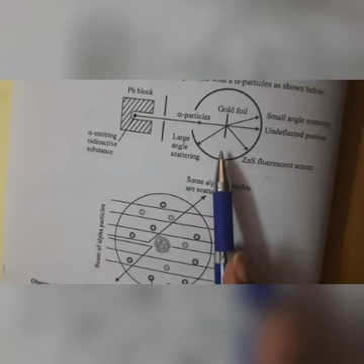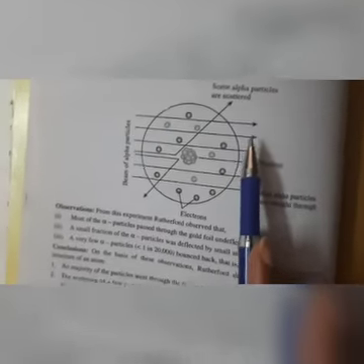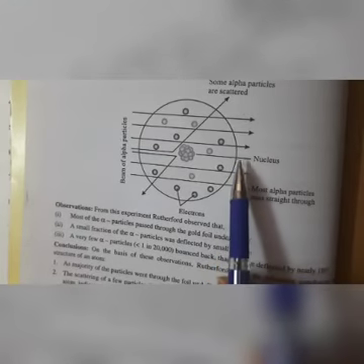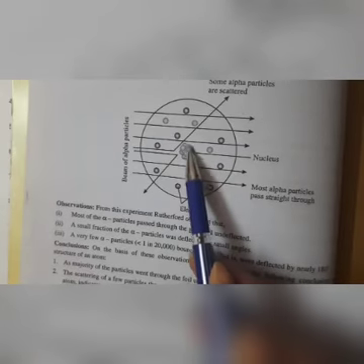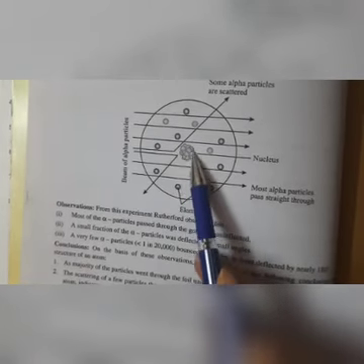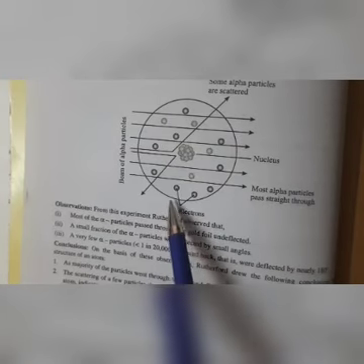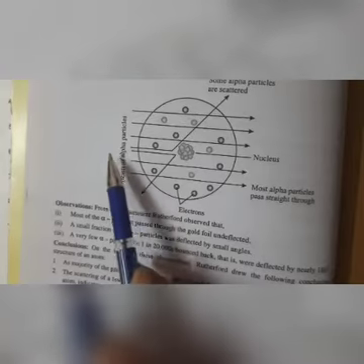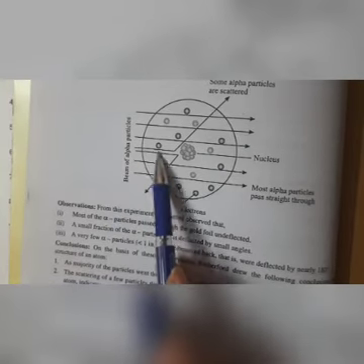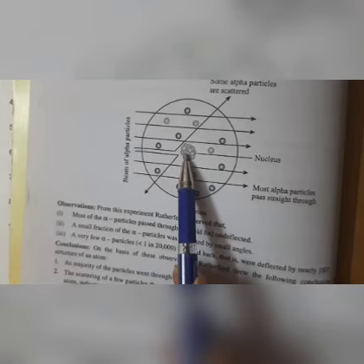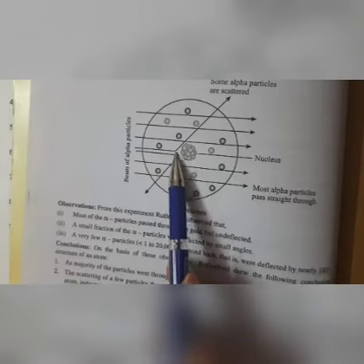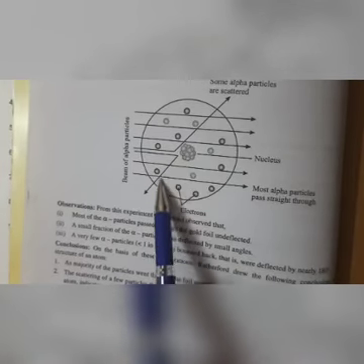Then what made him think? He said that there must be a certain mass present in the center, which was called the nucleus. Now, when the alpha particle comes and hits this dense nucleus, because it is dense, the ray, instead of passing, got deflected backward.